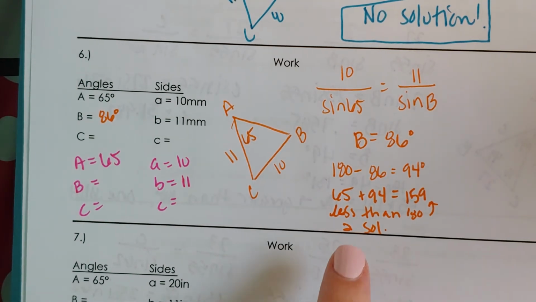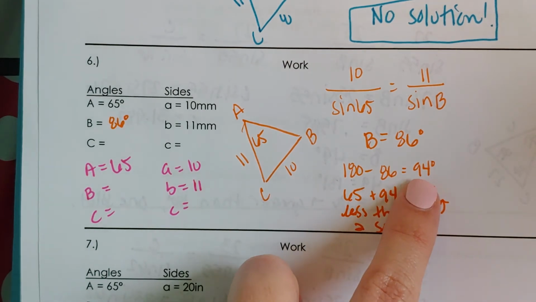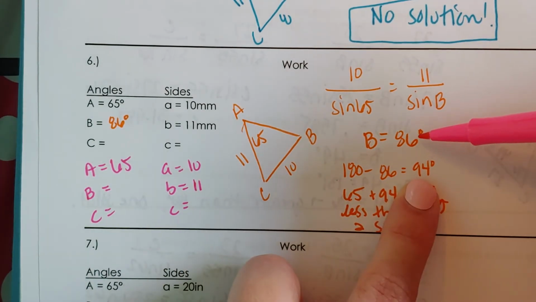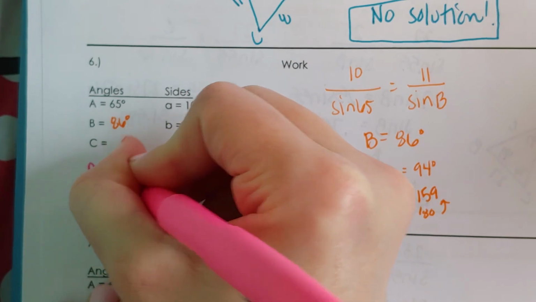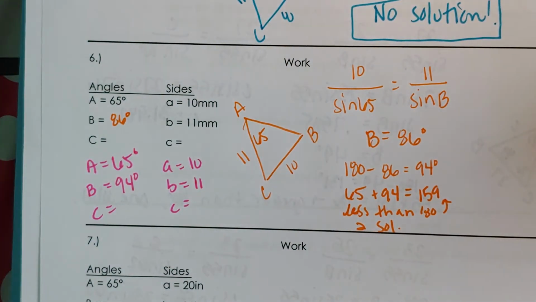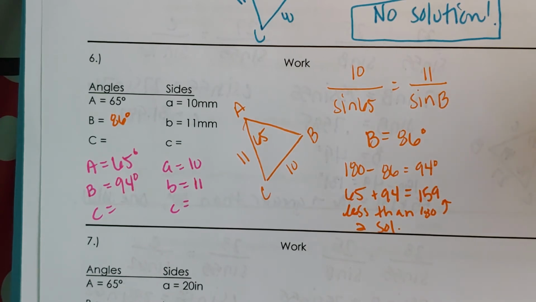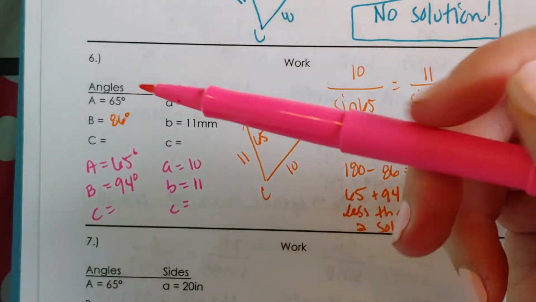Now we know our new B, or our B for case 2, is what I got when I did 180 minus the first B. So 94, okay? And then from there, you're just finding case 1 and case 2. Let's go ahead and do case 2 first, just because I've got the pink pen out. So I'm going to use my pink pen.